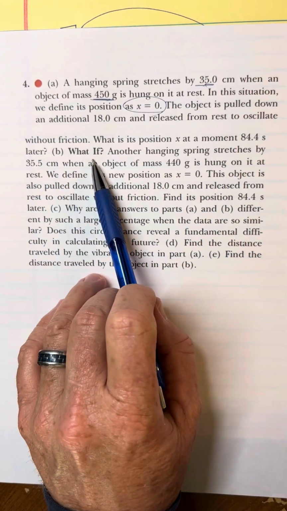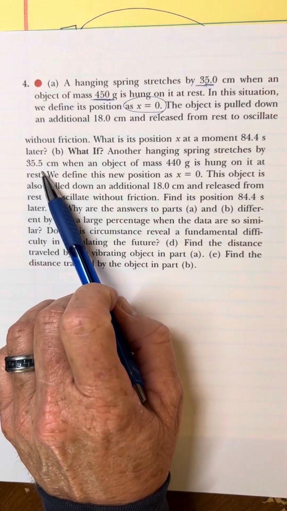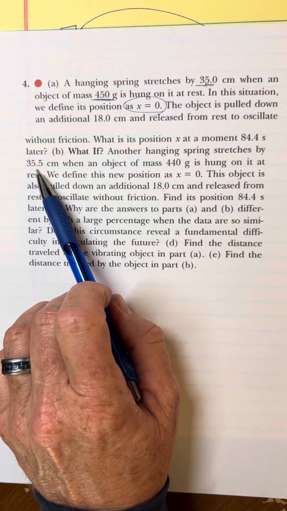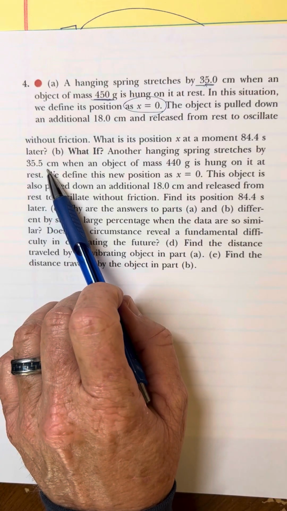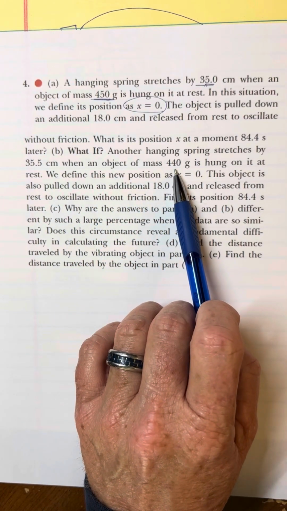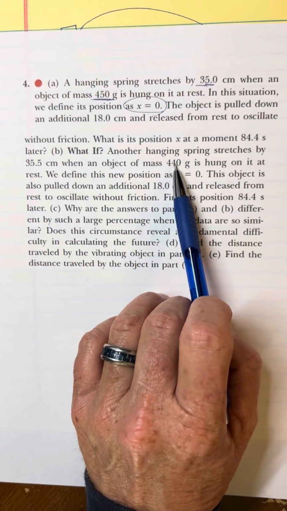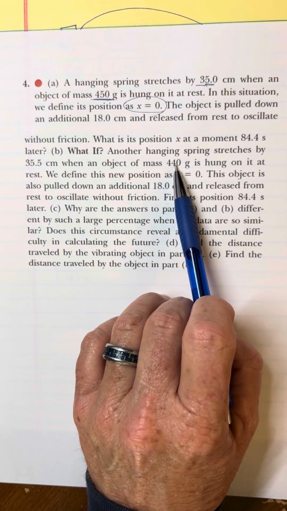And then B, what if we had a different spring that stretched it not 35, but 35.5 centimeters with an object of lesser mass? So it stretched it a little further with a little less mass.